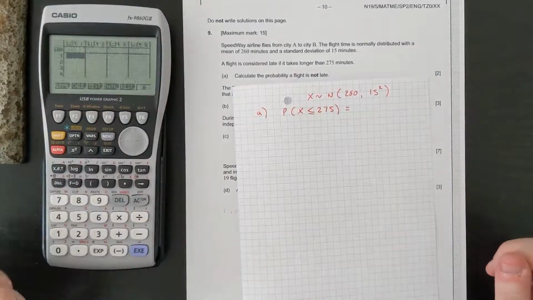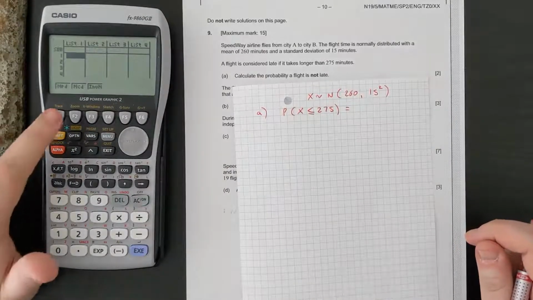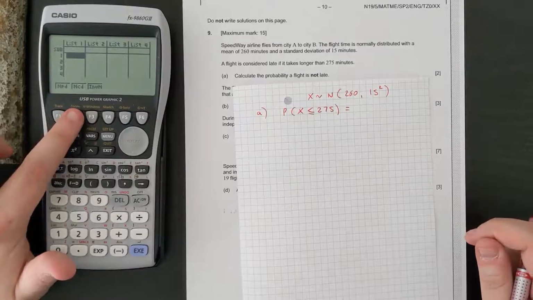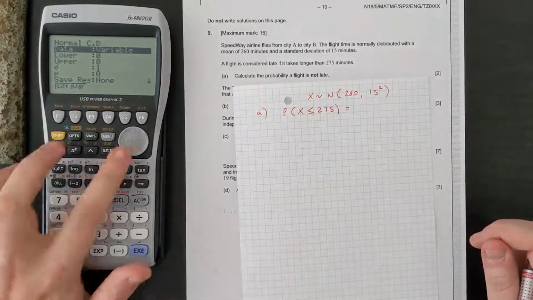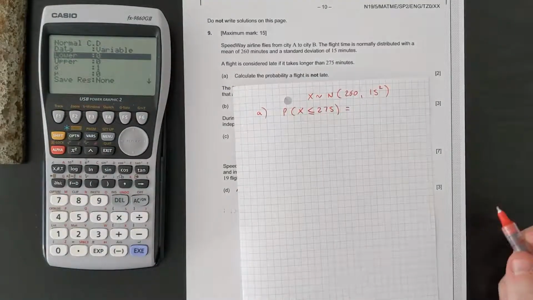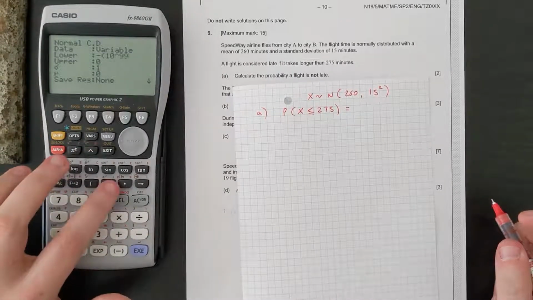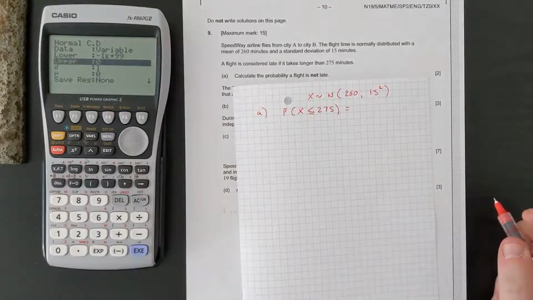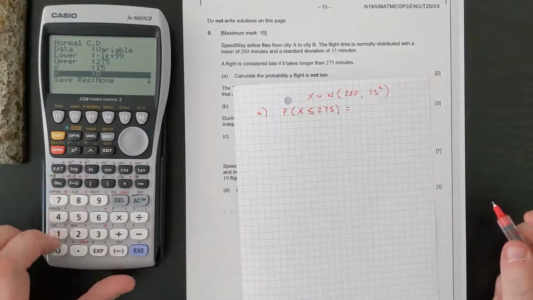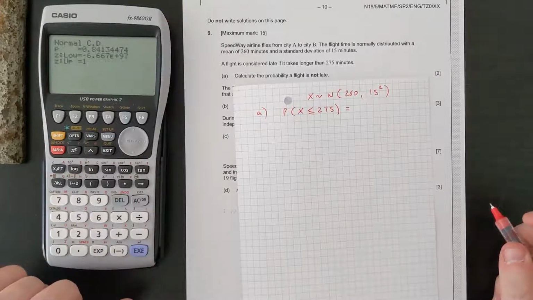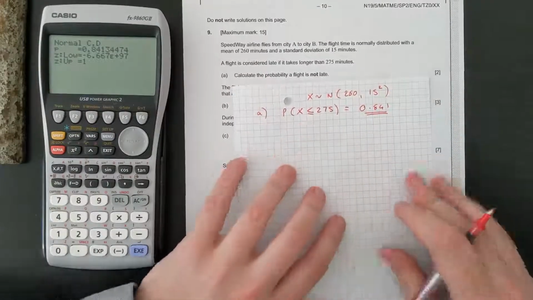I go into Menu, Stat, Distributions. I have a normal distribution. And because I want an inequality, I use the cumulative distribution, so NCD. I make sure my data is a variable. My lower value, because I want less than or equal to 275, is effectively minus infinity. I can't quite do that, but I can get pretty close with minus 10 to the power of 99. My upper value is 275. My standard deviation is 15 and my mean is 260. And that gives me that my probability is 0.841 to 3SF.